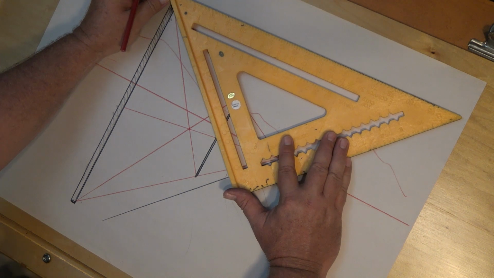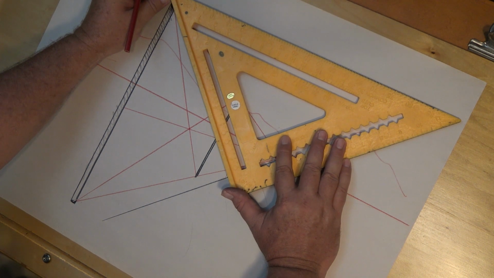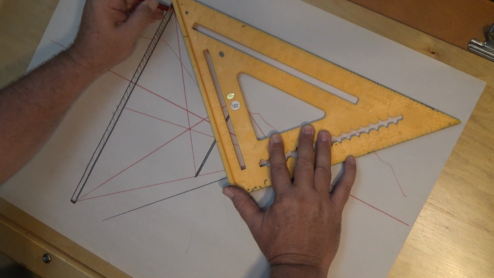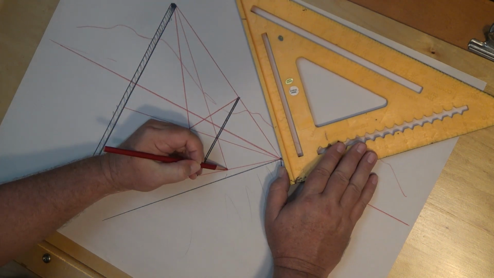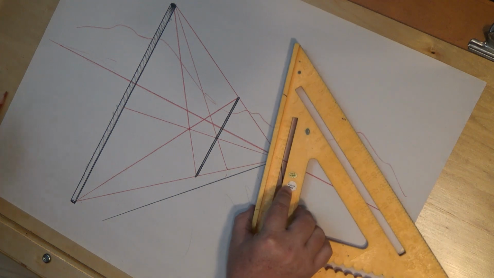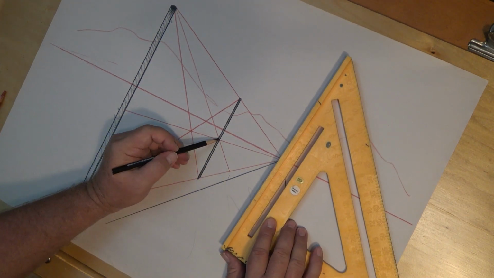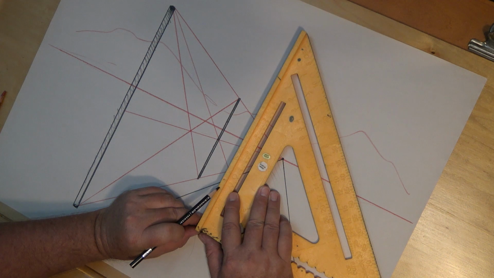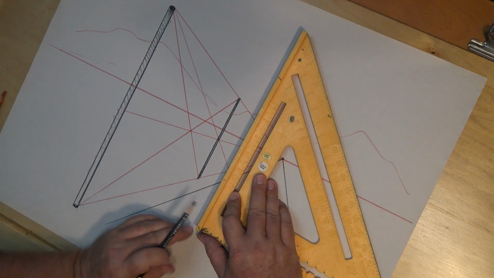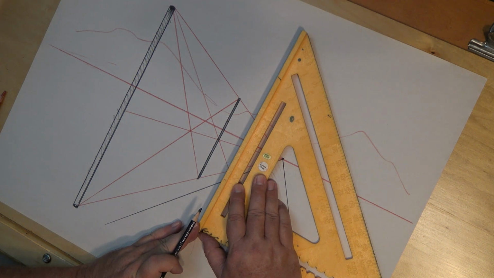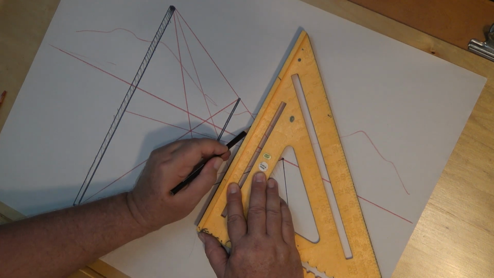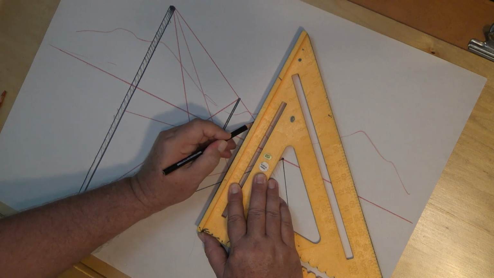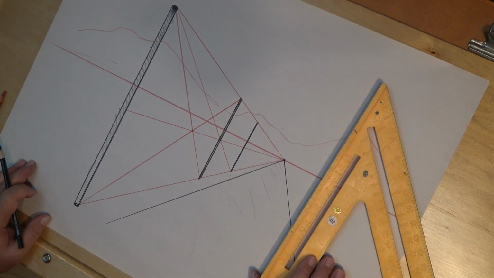So we're going to come down here. I know it's going to look weird, but this is exactly how it's going to work. You come up here, like so, and right at this point, there's our next pole. Right where it crosses, because we connected the center point here to here. I'm going to bring this up. As they recede, they're going to get closer and closer together. So there's our next post in perspective.